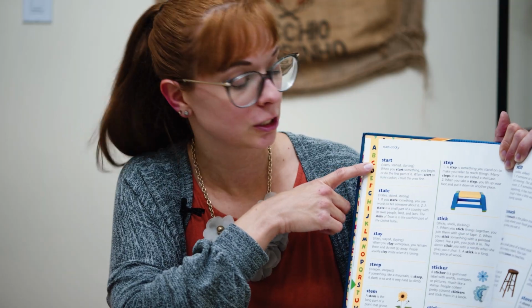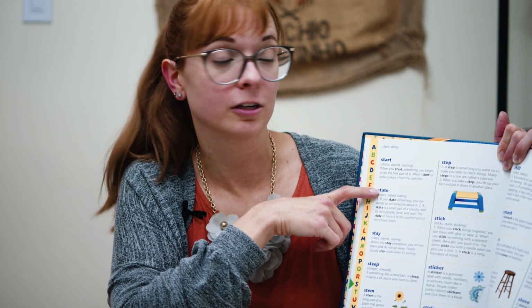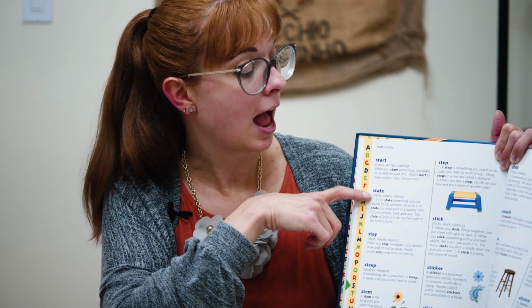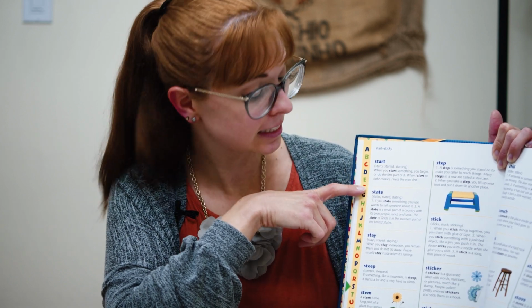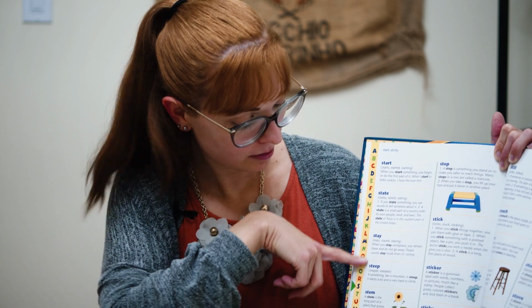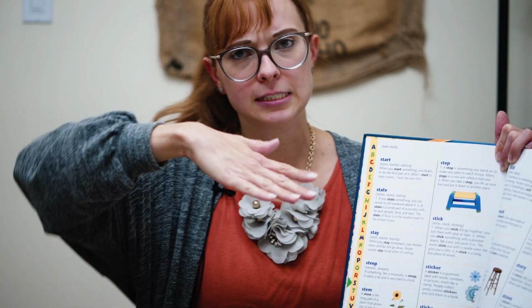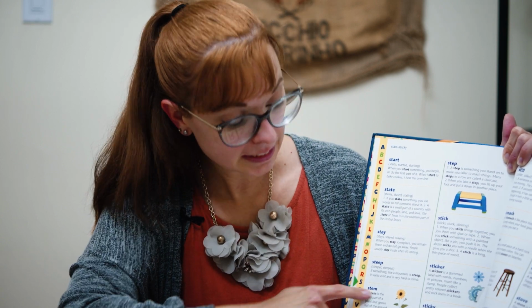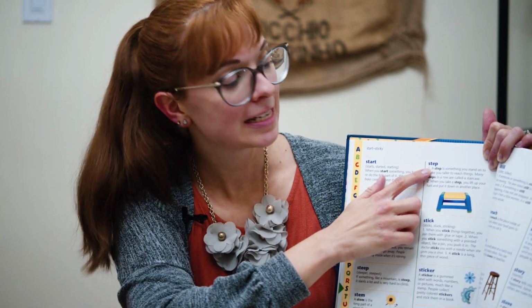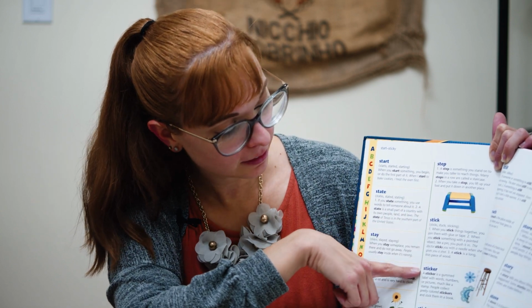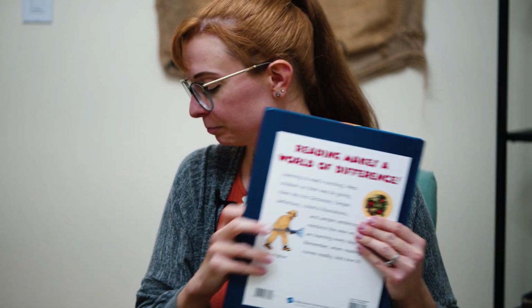Start, state, and we live in the country, in the United States, and there are 50 states. Stay, steep. When something is steep, it's very up and down. It'd be hard to climb. Stem, step. You step up. Stick, sticker, sticky. Okay, all of those start with S.